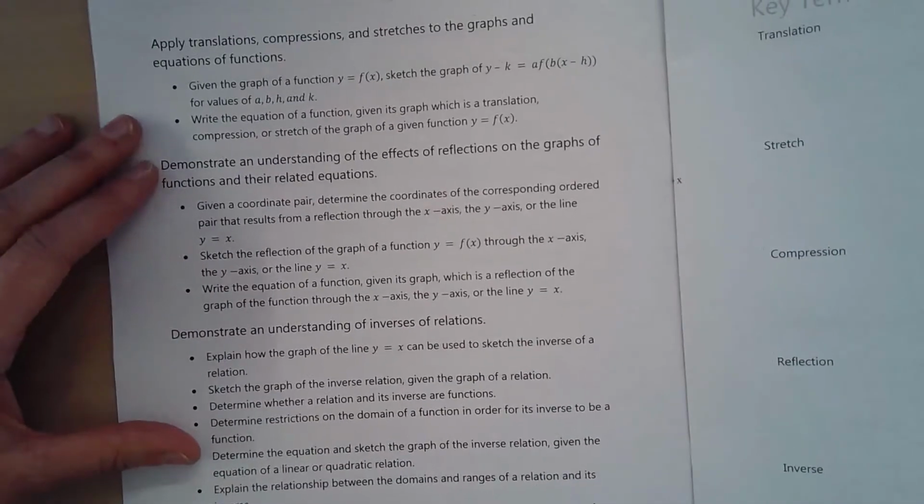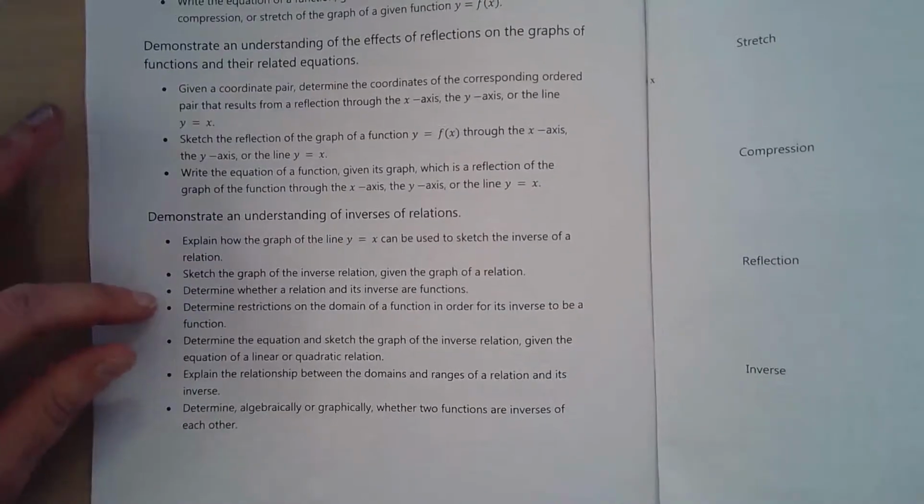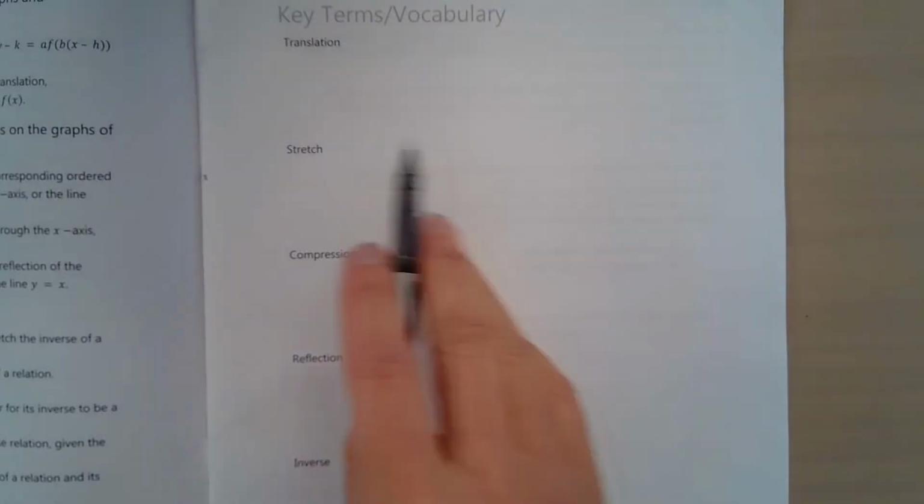You'll also be doing reflections and inverses of graphing. Now, many people think this is the toughest unit. If you can get through this one, if you don't like graphing, I think most of the course will be a little easier after this one, but it's just getting back into the graphing and relating graphs and equations. So here are some key terms and vocabulary, and I thought I might give you a little bit of the vocabulary today, so maybe we can preload you.